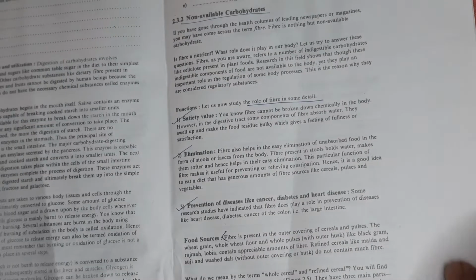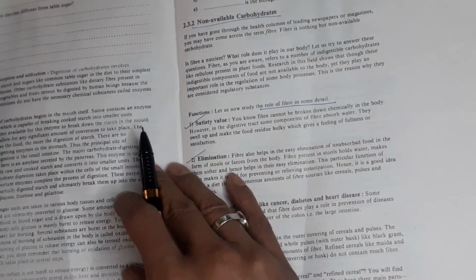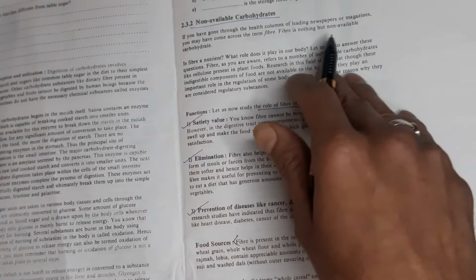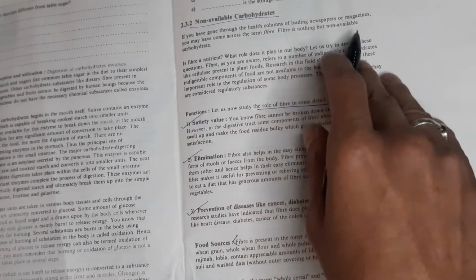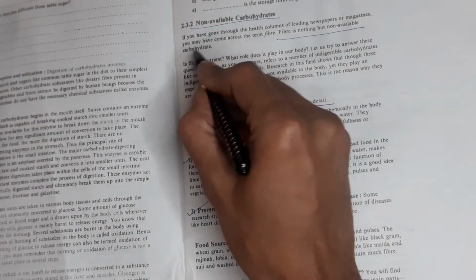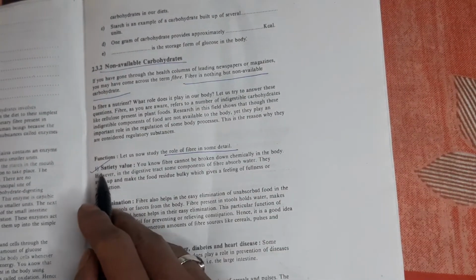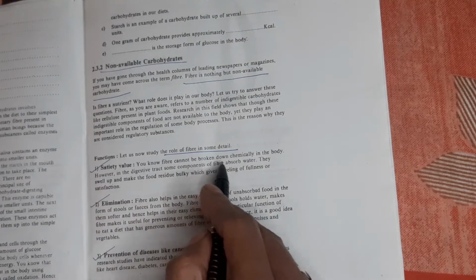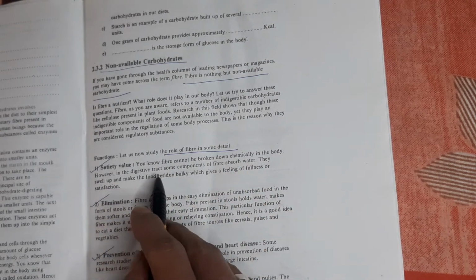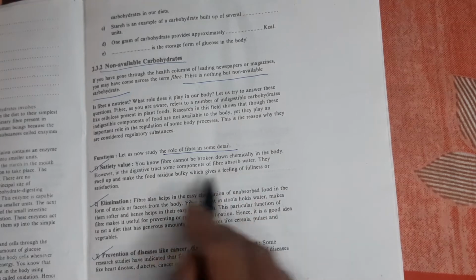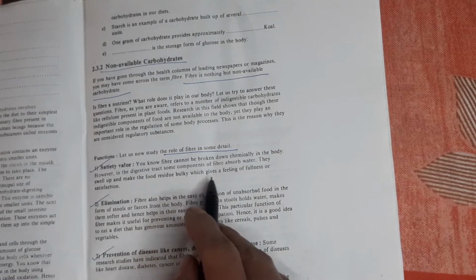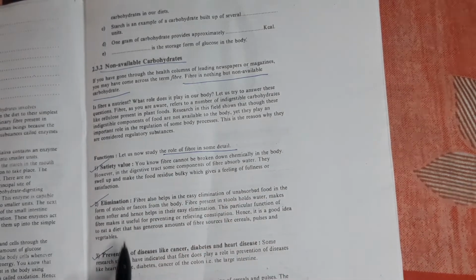Okay. Non-available carbohydrates. What are the non-available carbohydrates? So fiber. Fiber is nothing but non-available carbohydrates. The functions of fiber: satiety value. Fiber cannot be broken down chemically in the body. In the digestive tract, components of fiber absorb water, swell up, and make food residue bulky, which gives a feeling of fullness and satisfaction.